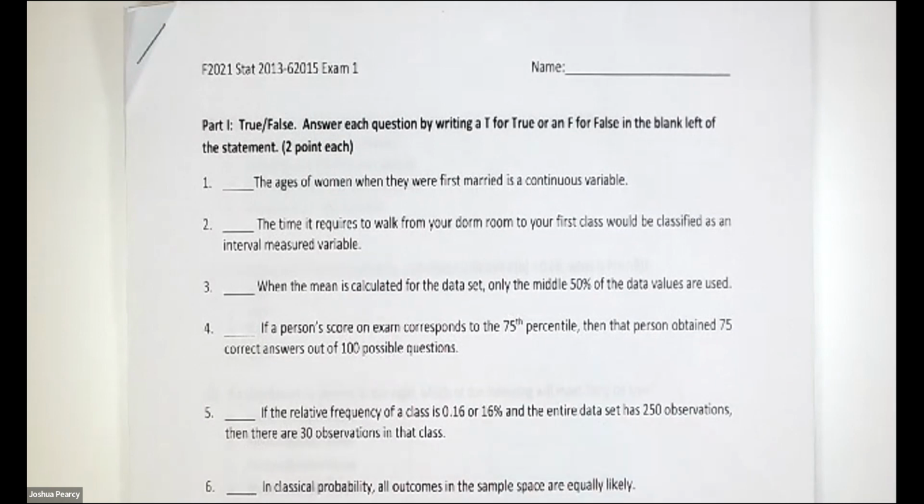So percentile. If a person's score on an exam corresponds to the 75th percentile, then that person obtained 75 correct answers out of the 100 possible questions. What is that? Anyone? You can guess. False is correct. So the percentile is the percentage of people less than or equal to the number you're interested in.